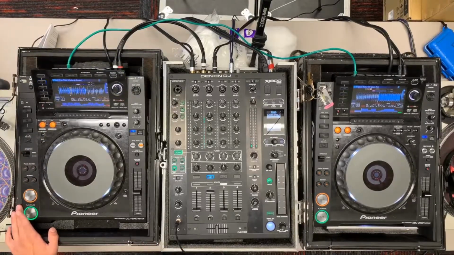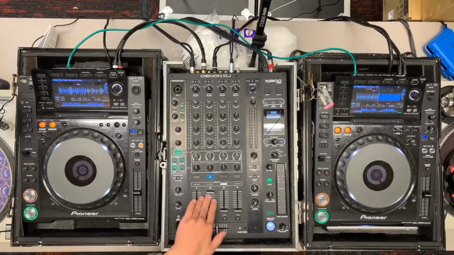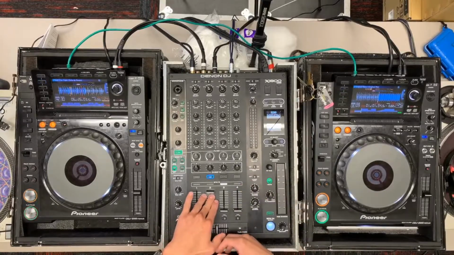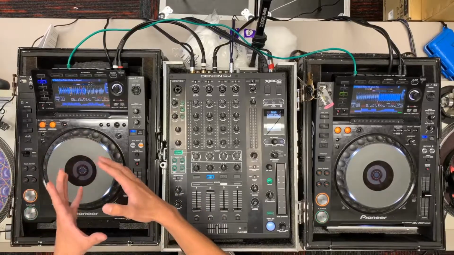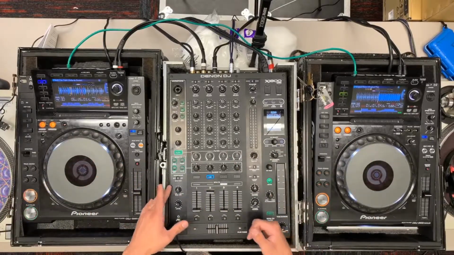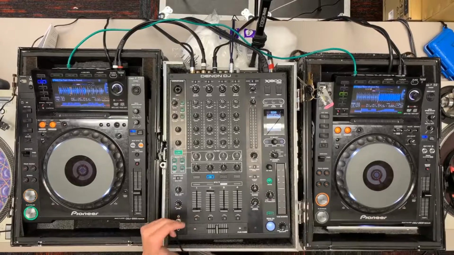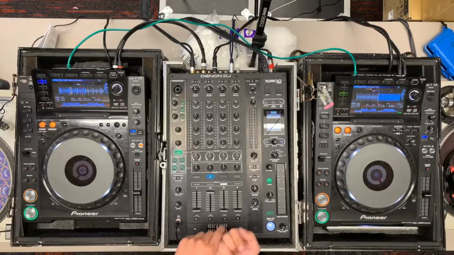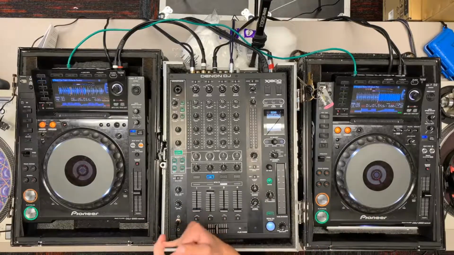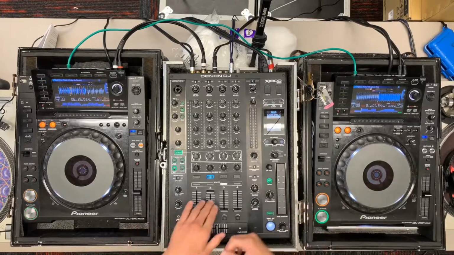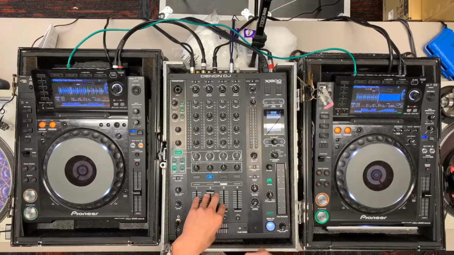we can do a lot of really cool creative rolls with those loops. This opens up a huge opportunity to automatically create build-ups on the fly, interesting remixes for your mix. It's just a really cool tool to help you stand out a little more with your set.